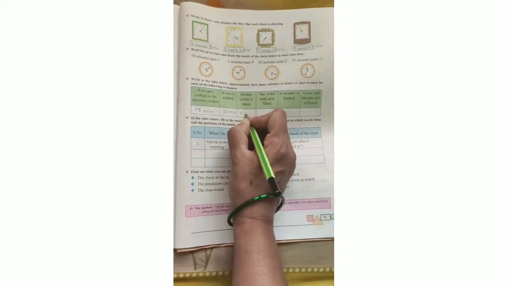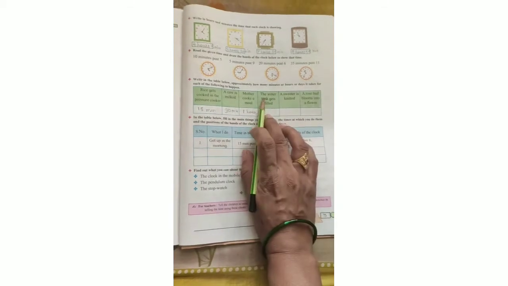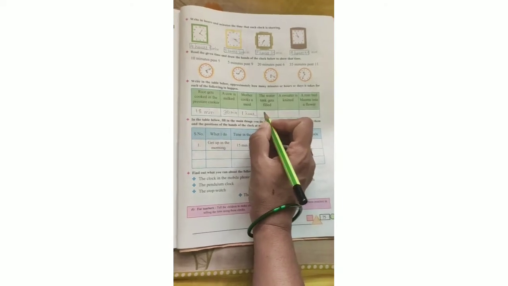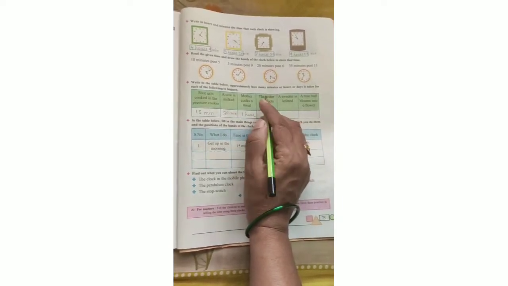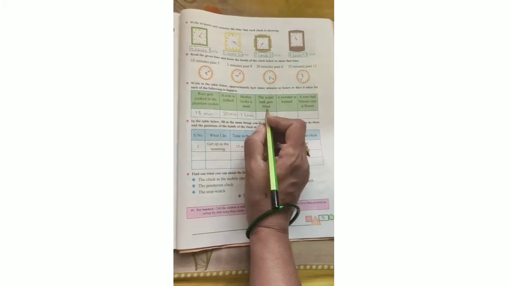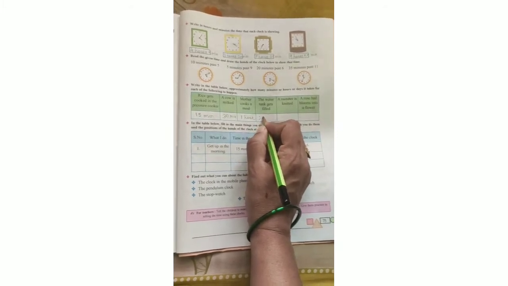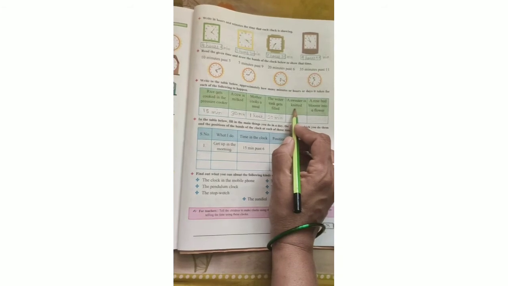Mother cooks a meal. It's 1 hour. The water tank gets filled. How much time did it take? The water tank gets filled in 20 minutes. A sweater is knitted. Now it requires much more time, so we will not write this in minutes and hours. We'll write in days. So a sweater is knitted in 15 days.